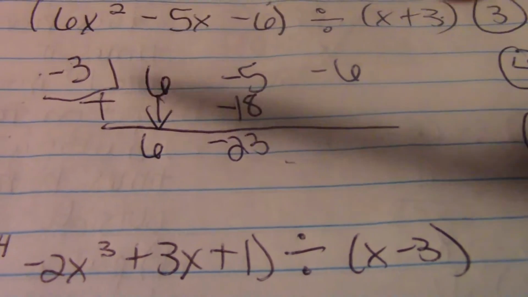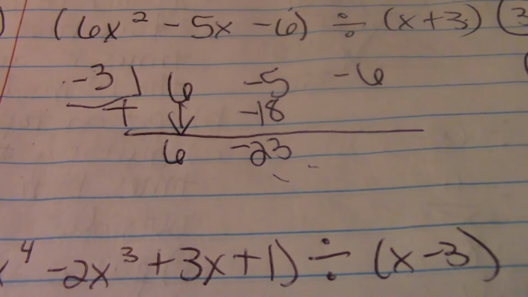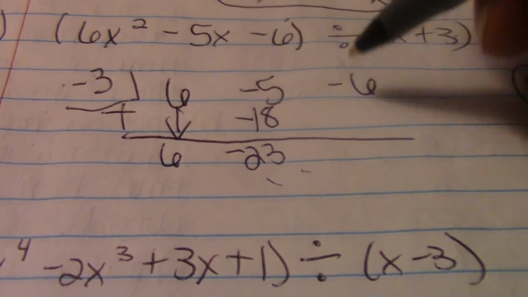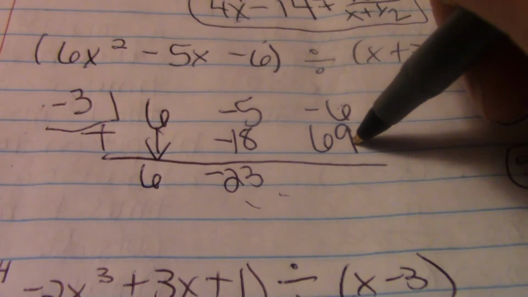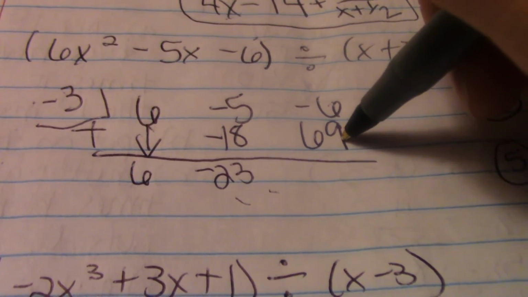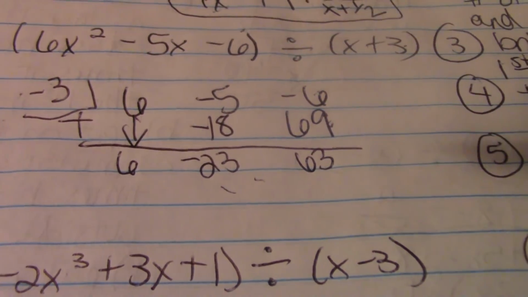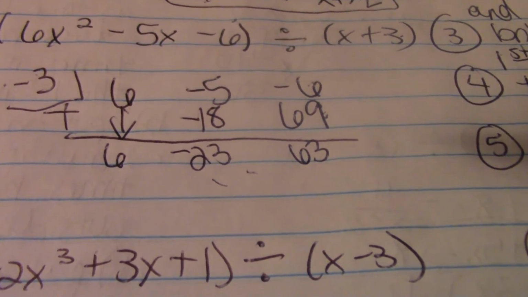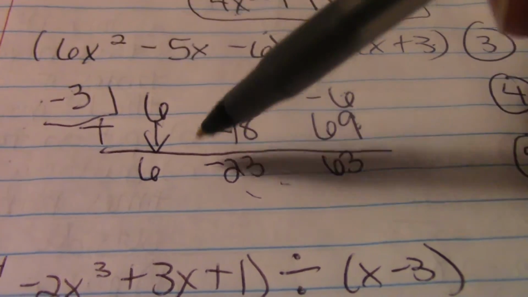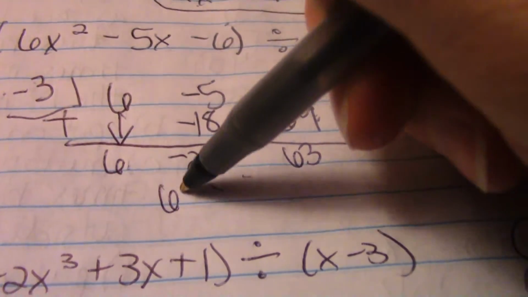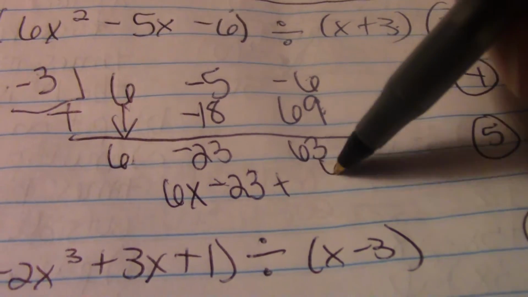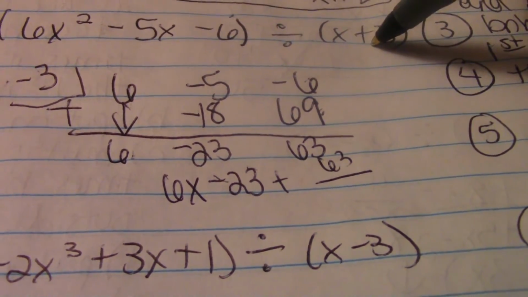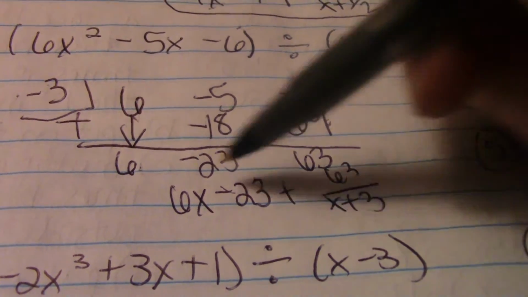Remember to multiply this times our box. So negative 23 times negative 3 makes a positive 69, and I put it right here. I add these two. Negative 6 plus 69 makes 63. So we started with the squared, so this has to be just a regular x. 6x minus 23, with no x plus 63 over x plus 3.